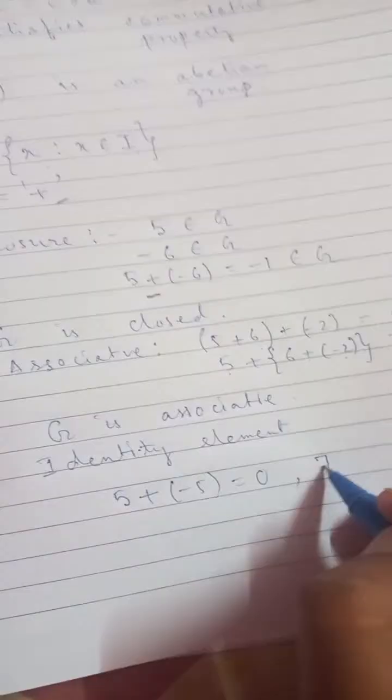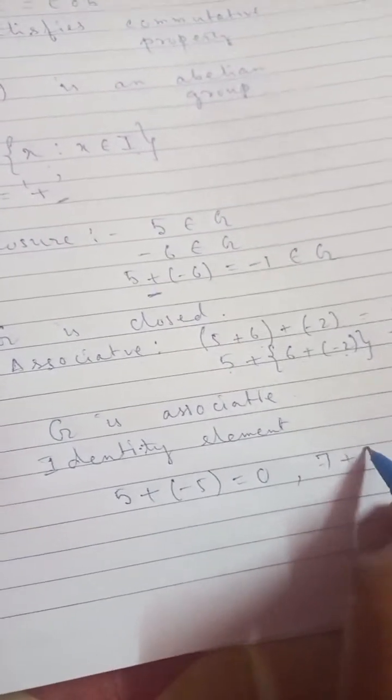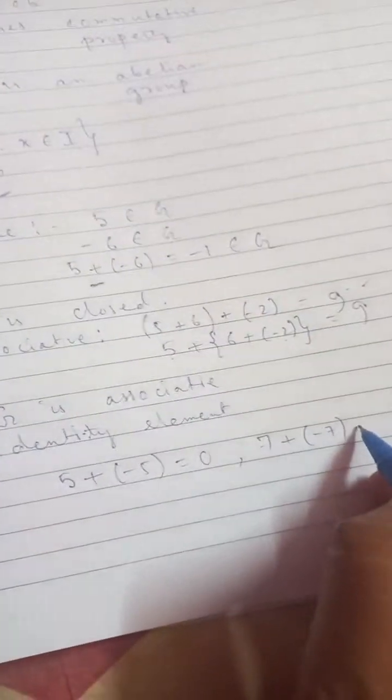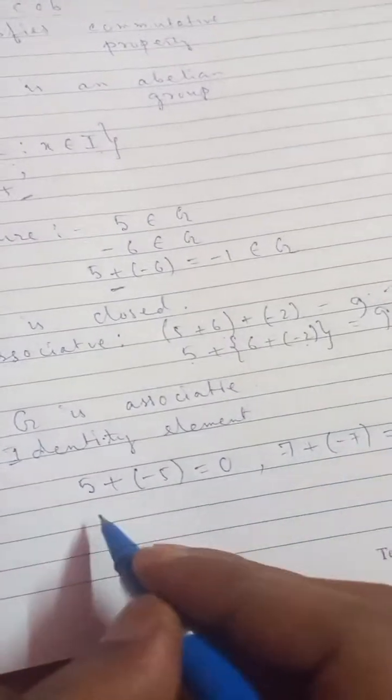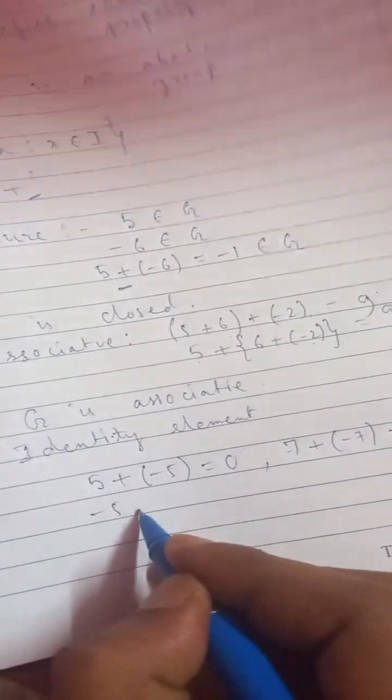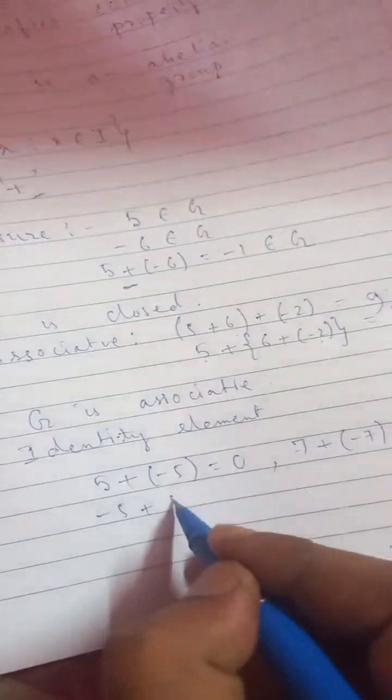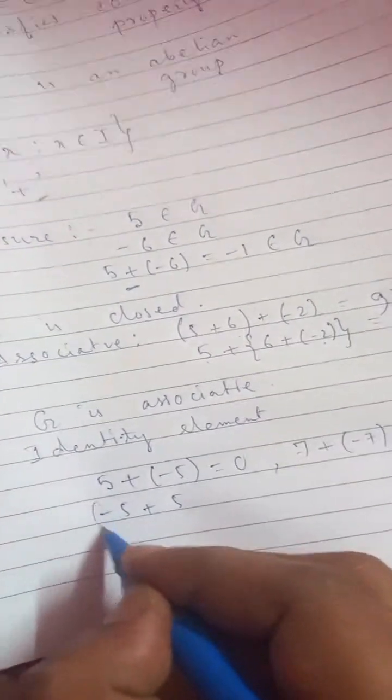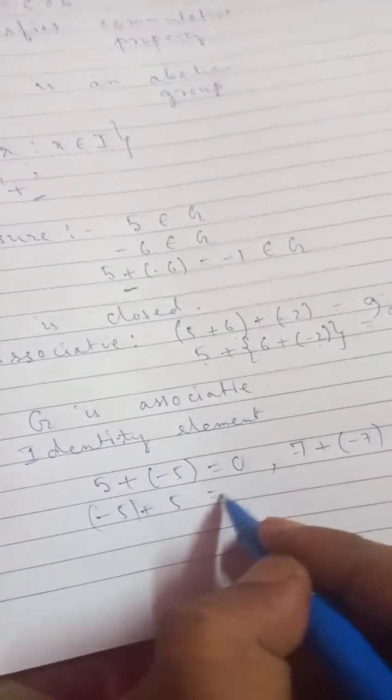In this way 7 plus minus 7 is equal to 0. If we take minus 5 plus 5, this is also equal to 0.